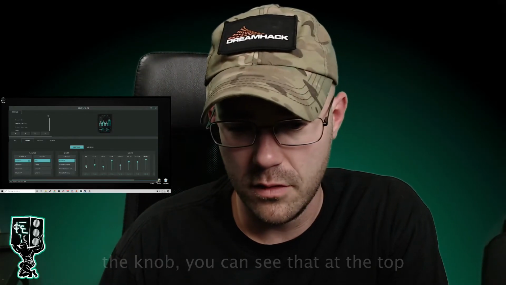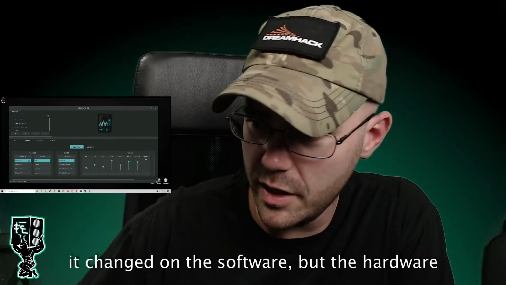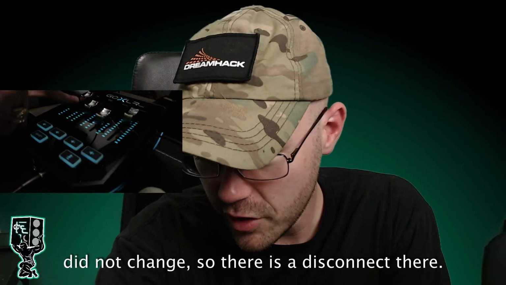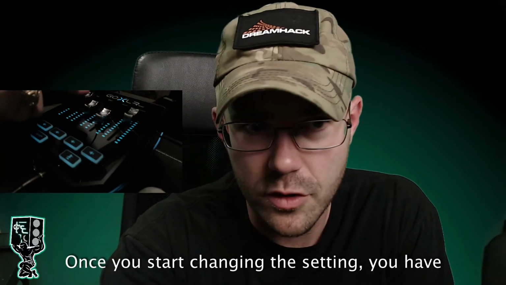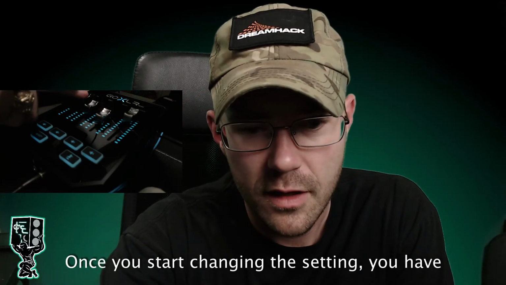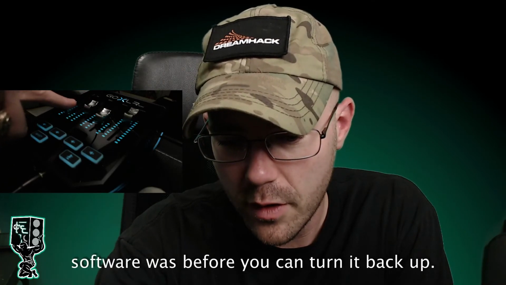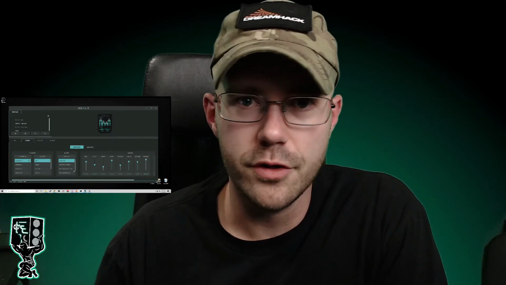And then if you actually change the knob, you can see that up top it changed on the software, but the hardware did not change. So there is a disconnect there. And once you start changing the setting, you have to drop your fader down below where the software is before you can turn it back up. So that's just an interesting caveat you got to keep in mind when you're changing things.